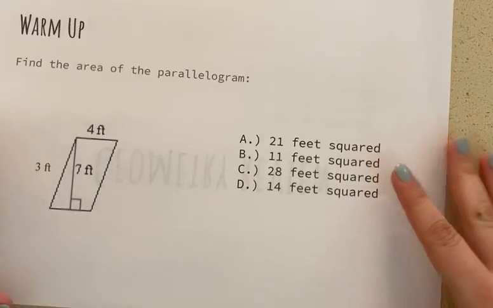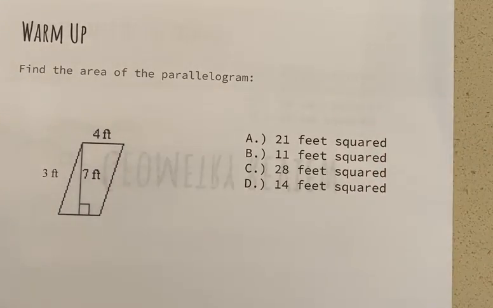All right, so here is your warm-up. It says, find the area of the parallelogram. All right, so take a second and find the area of this parallelogram.